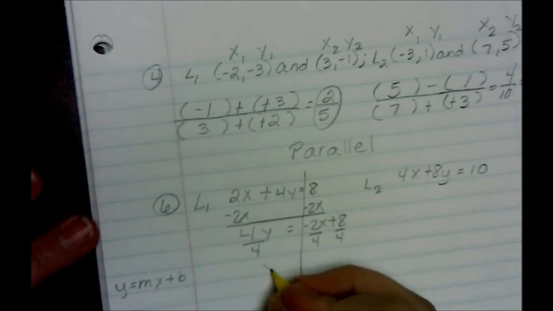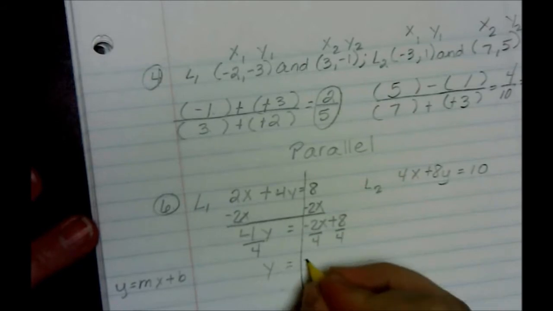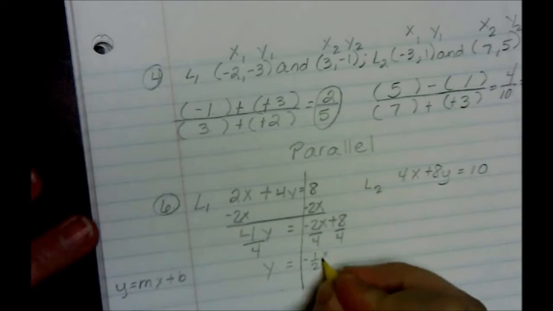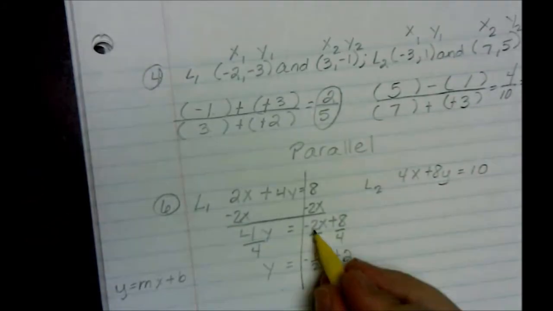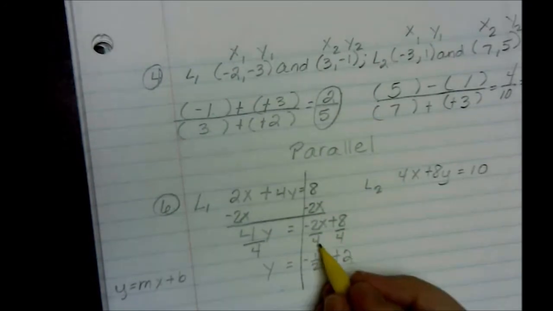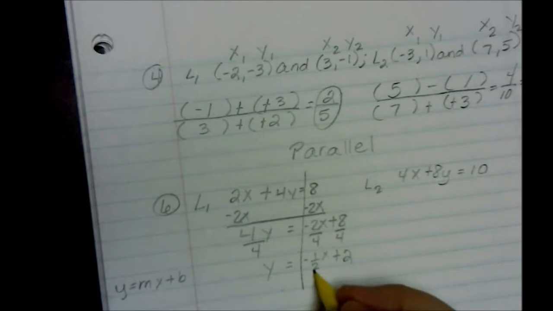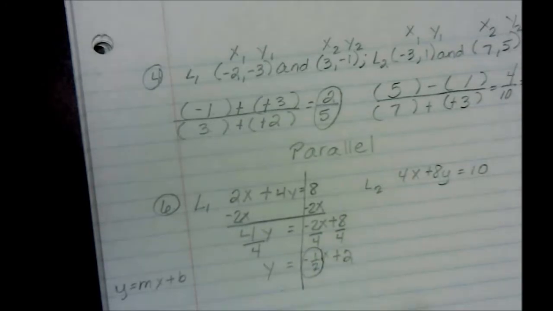So that gives us y equals negative 1/2 x plus 2. Remember, you simplify 2 over 4 by dividing each of those by 2. Negative 2 divided by 2 is negative 1. 4 divided by 2 is 2. So this is going to be our slope of our first line.